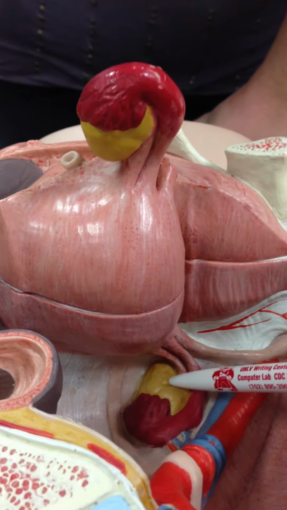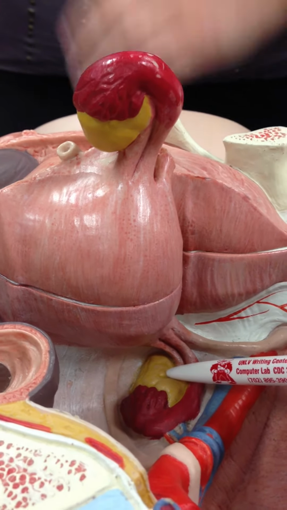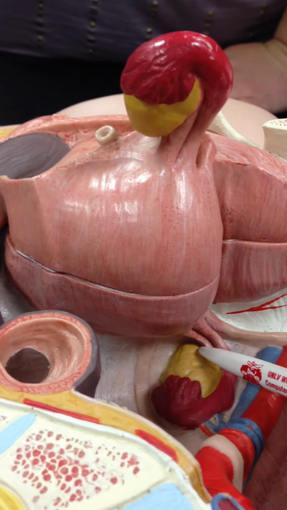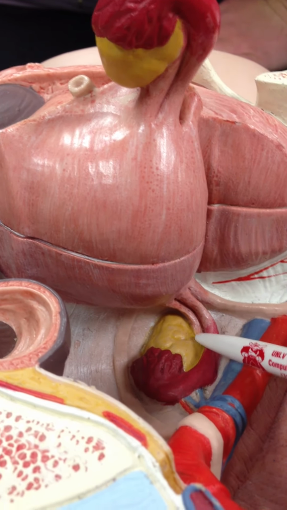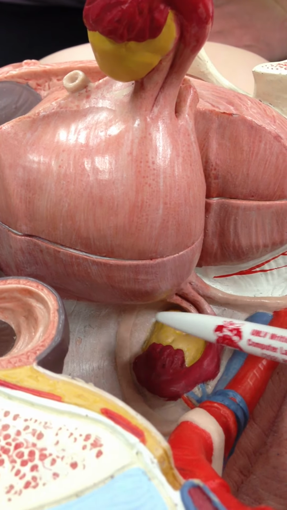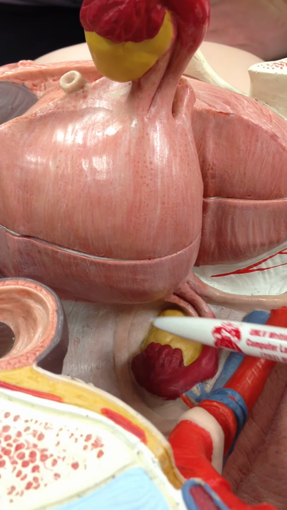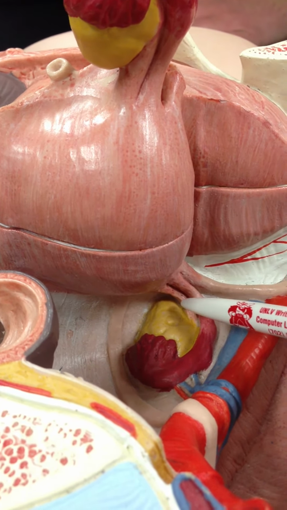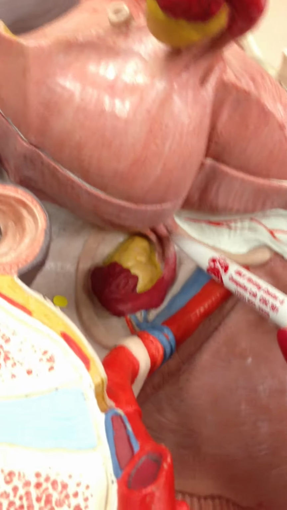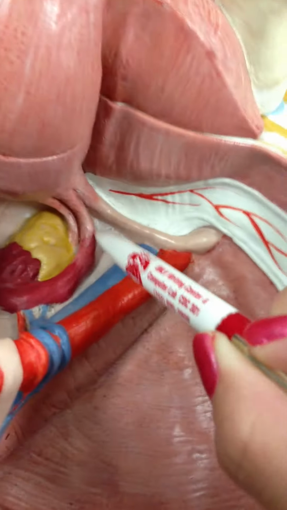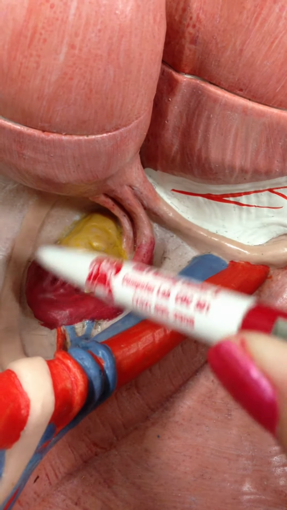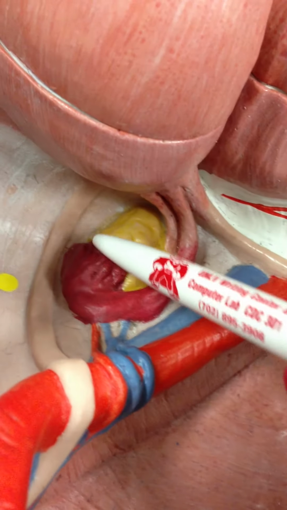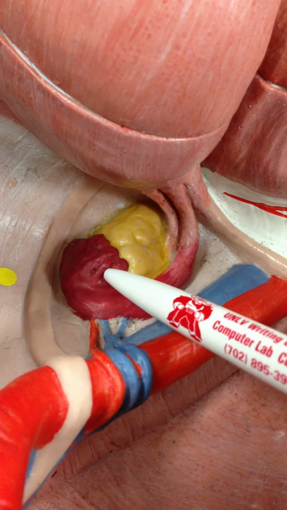Here's one ovary, and here's another ovary, attached to the uterus by the ovarian ligament. So right there. This yellow structure is the ovary, ovarian ligament, attaches it to the uterus. And then right next to the ovary and the ovarian ligament, we have the fallopian tube, or uterine tube. And at its terminal ends, we have the finger-like structures, the fimbriae.